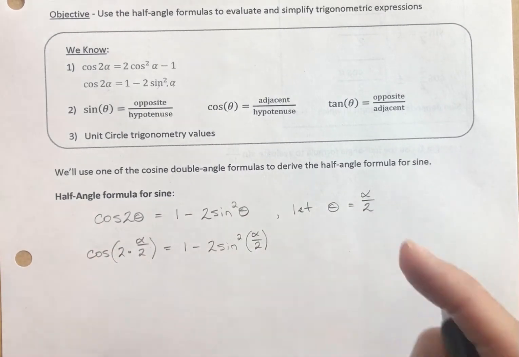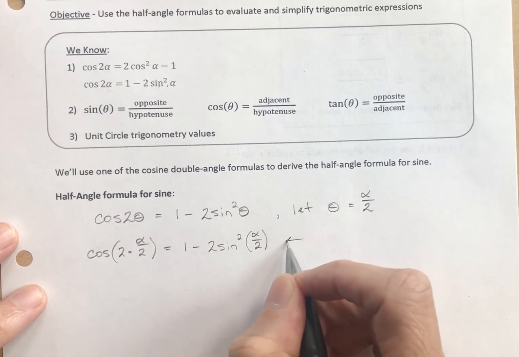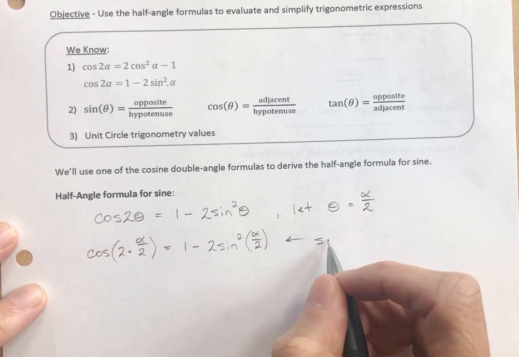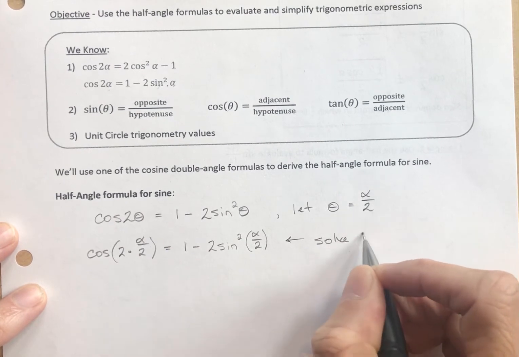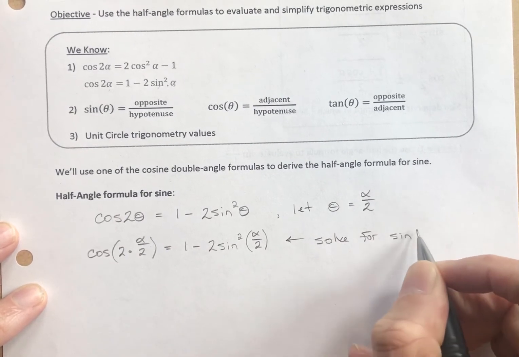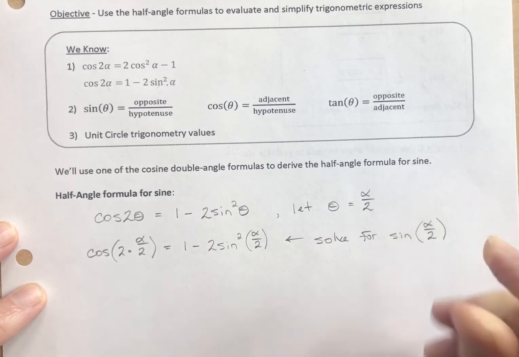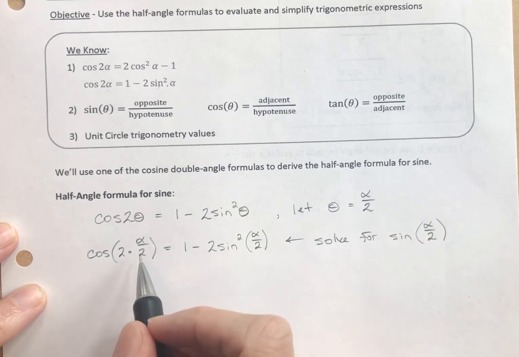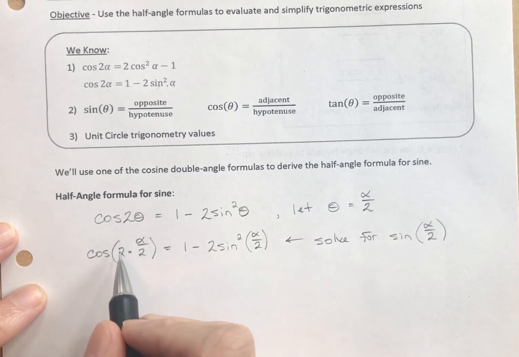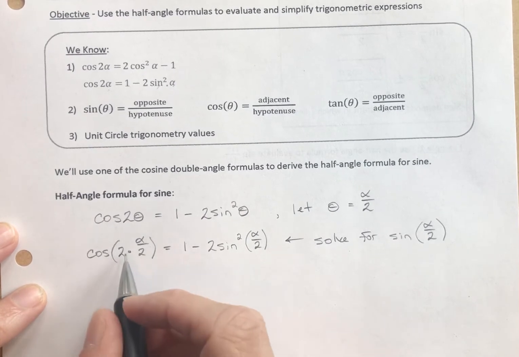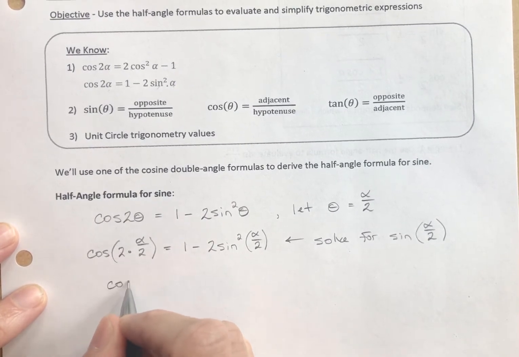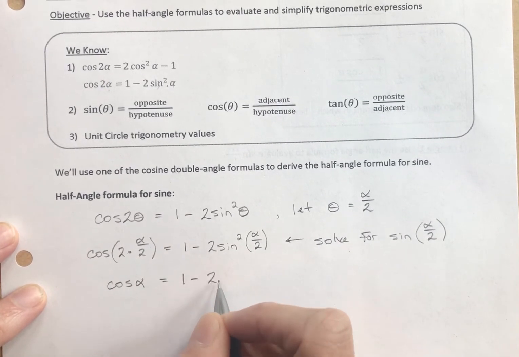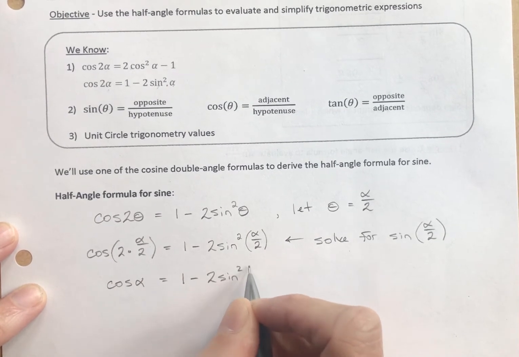Okay, so now we're here. And now we are going to solve this equation for the sine of alpha over 2, because this will give us the half angle formula for sine right here. Well, first, of course, we know that the 2 times alpha over 2 is simply alpha. So the left side is now cosine of alpha equals 1 minus 2 times the sine of alpha over 2 squared.